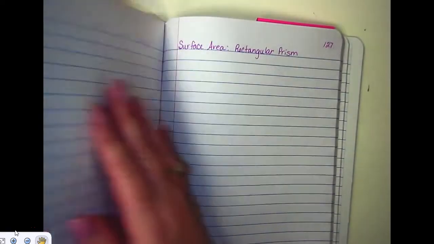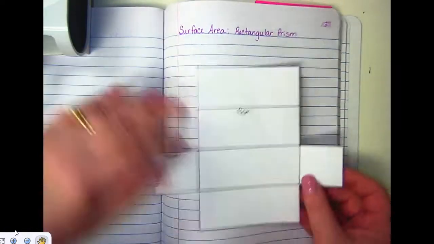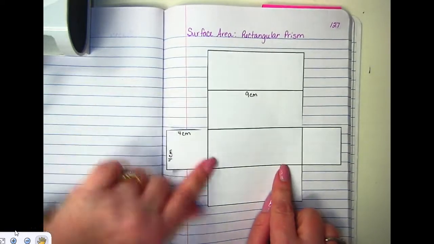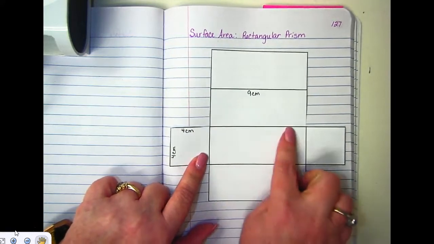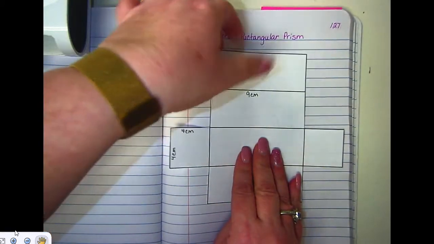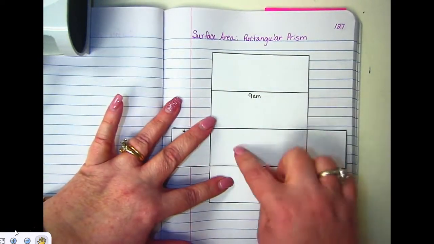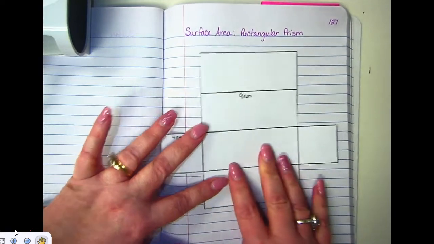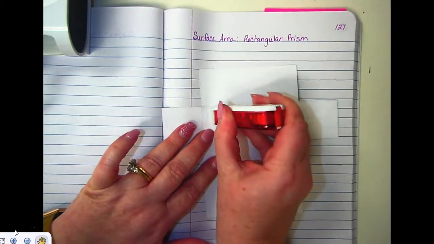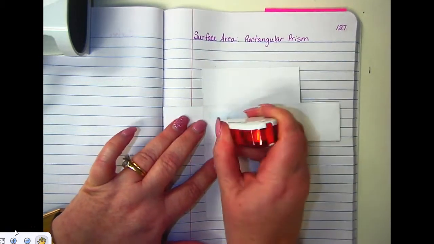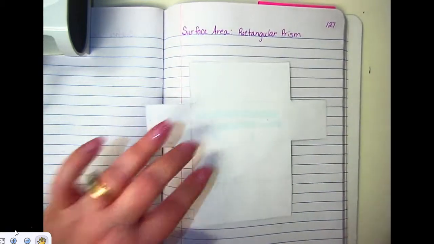On 127, that's where you're going to do your rectangular prism. That's this one right here, rectangular prism. You're going to put the glue on the back of this one right here. Everything else is going to fold up into that one. So on the bottom of this third rectangle, that's where you're going to put the glue. Leave the other ones loose. Oh, I'm out of glue.